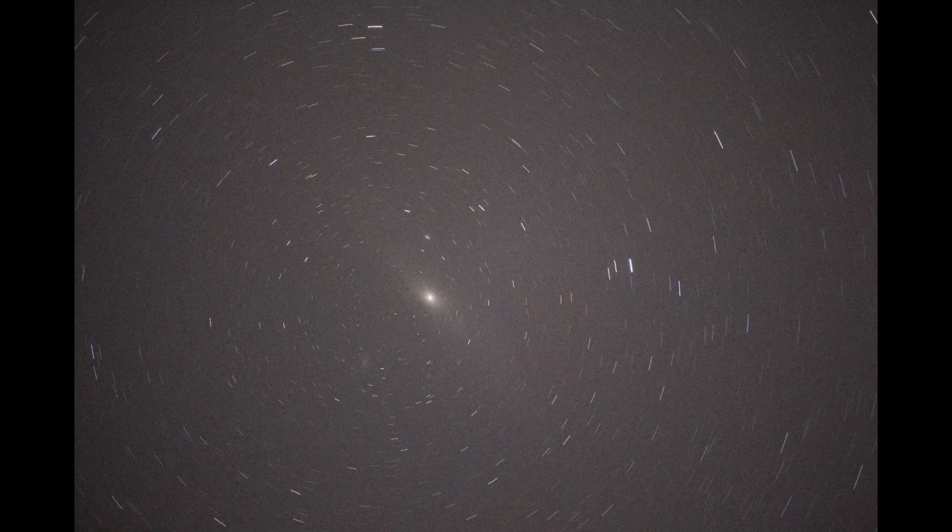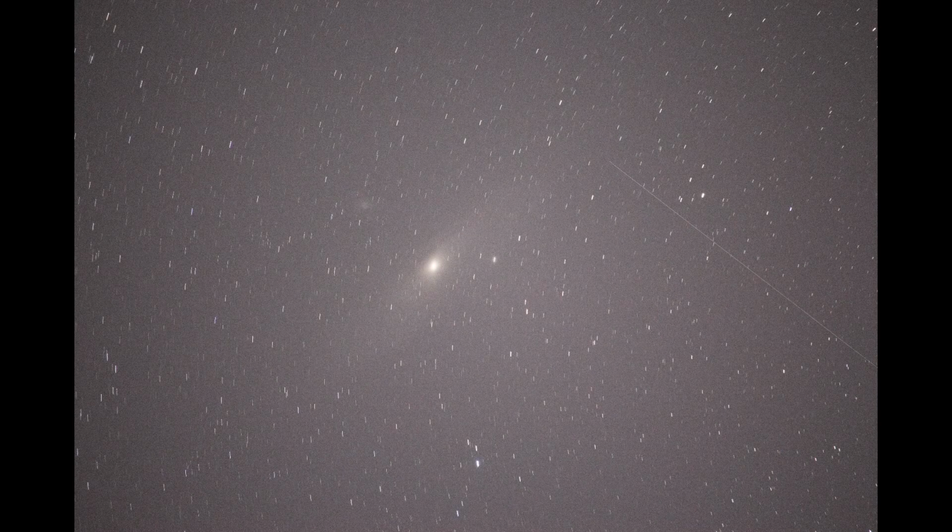So we ended up with some pretty cool images like this. You can see at the center, you've got what is the galactic core and all the other images spinning around. And that's the rotation of the Earth in relation to the sky above. Now, if this is the kind of image that you're going for, that's pretty cool, but that's not what we were after tonight.